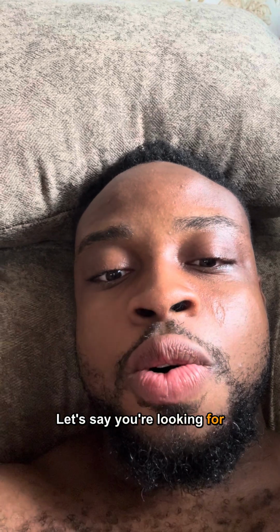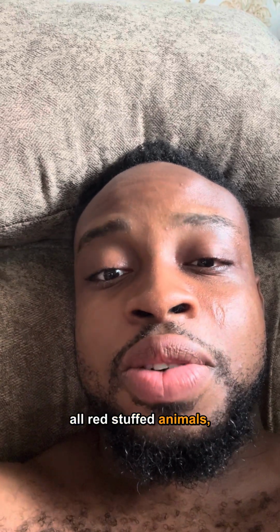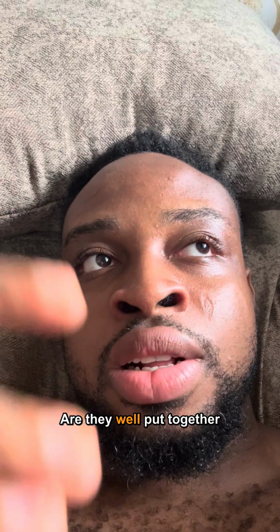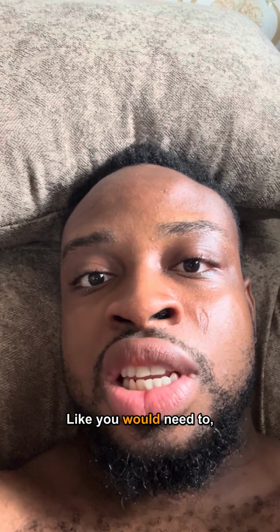Let's say you're looking for all red stuffed animals. Are they well put together in rows and columns, or are they random?